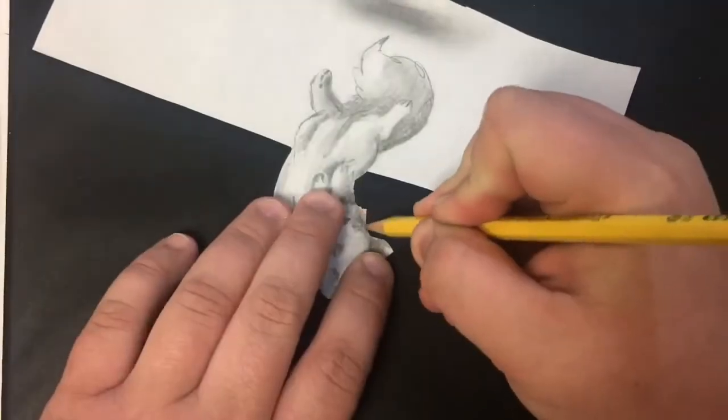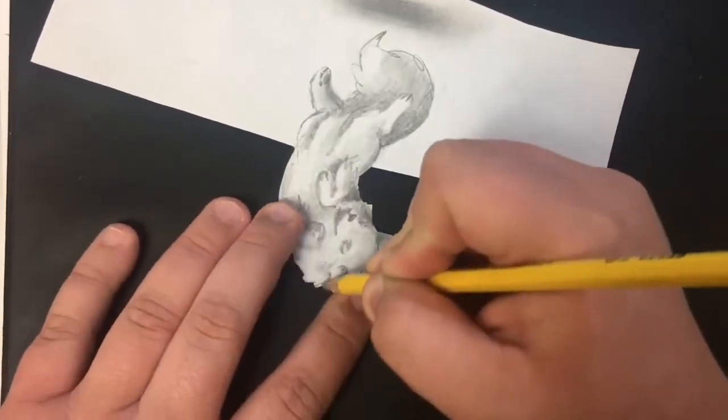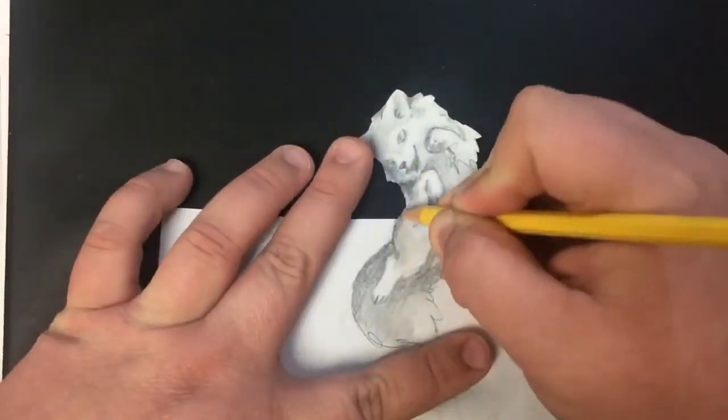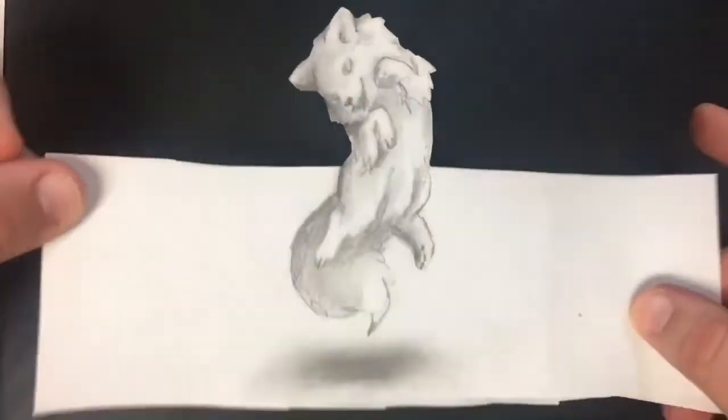So after I cut it out, usually what I do is I go back and just re-darken some of the areas and add a little bit more shading to the edges, just to really help make it pop. All right, so there we go.